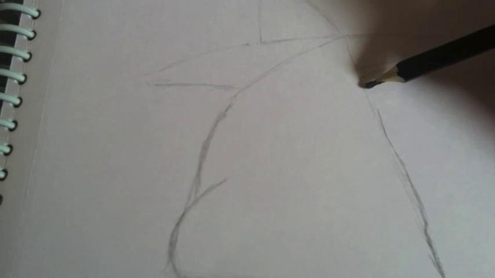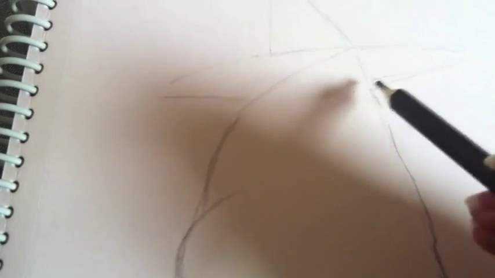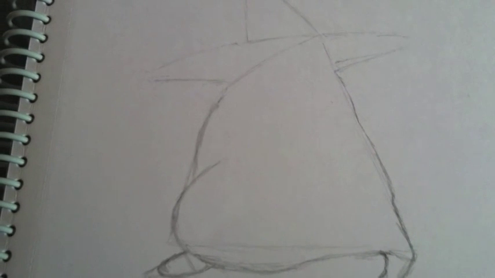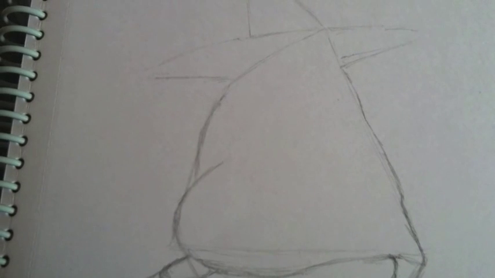And then we're going to do the same here again. He's got another slight ripply, bumpy bit, but it's only very slight. And we want to bring that up just below where the edge of this triangle starts. Okay, so that's more or less the bottom half of his torso. So now we're going to focus on the top half.